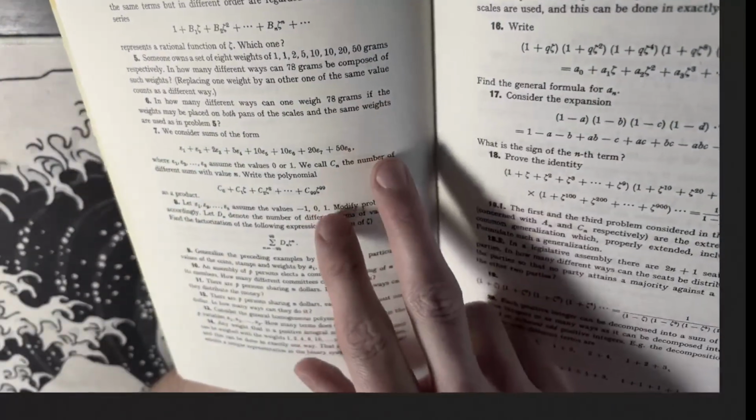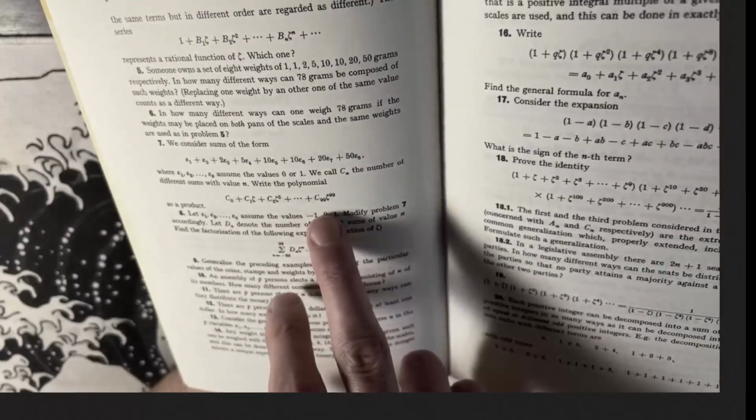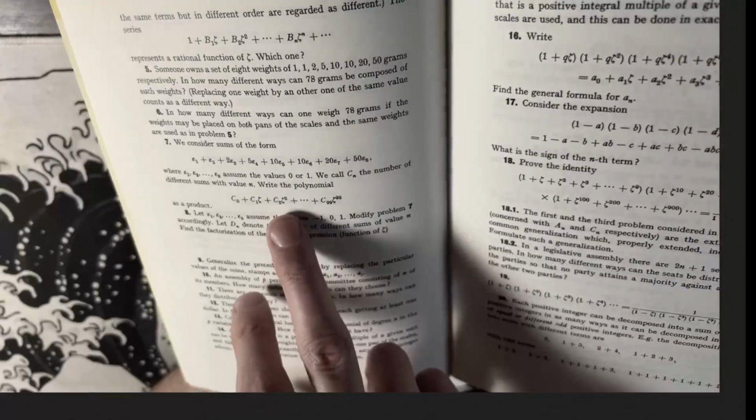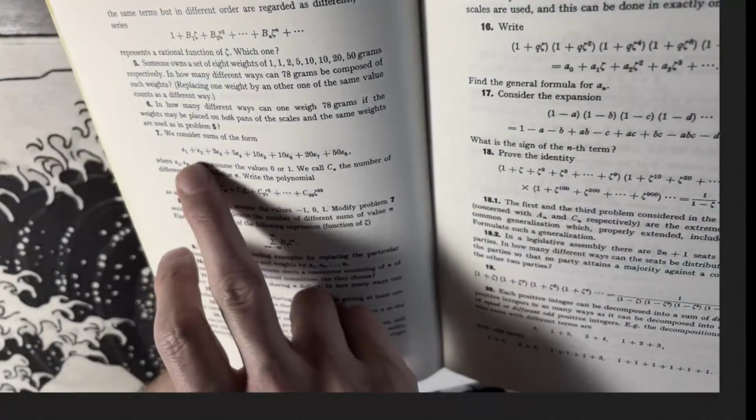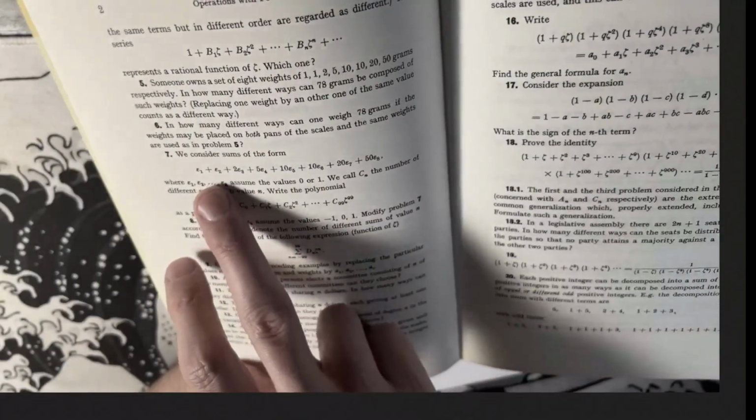So how many ways can you make 78 grams using these? I'm going to just go ahead and do this by brute force. But if you skim ahead a little bit, he's going to do the same thing, of course. Here's our generating function. He's going to use c as the coefficient this time. I don't know if I'm going to make it all that way, but if you look ahead just to number 7, this is a more clever way to think about it, right? You have an equation. We're going to be solving for the e's.